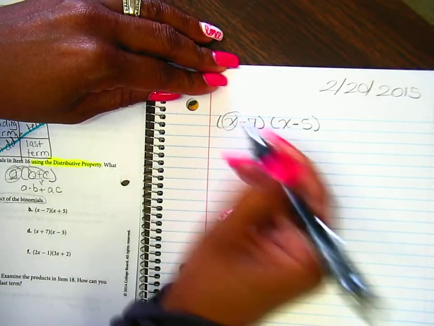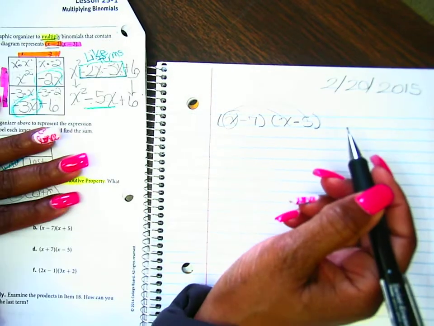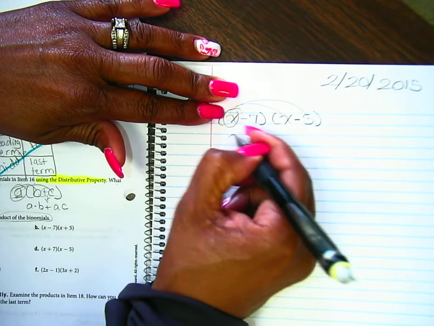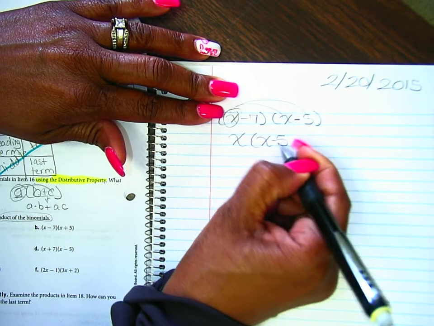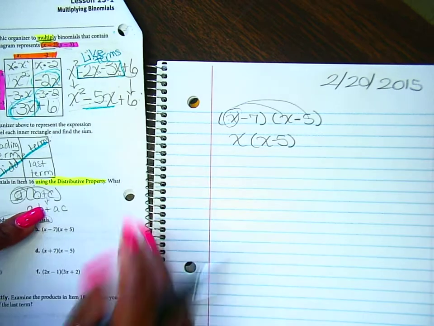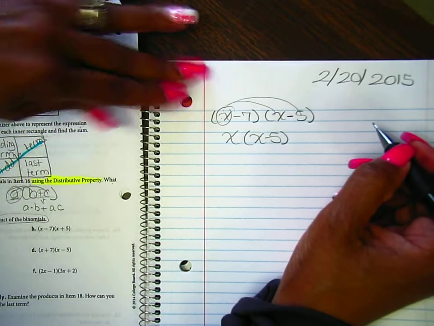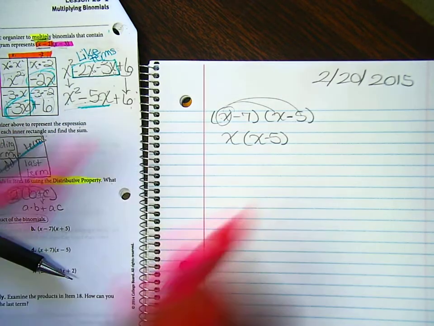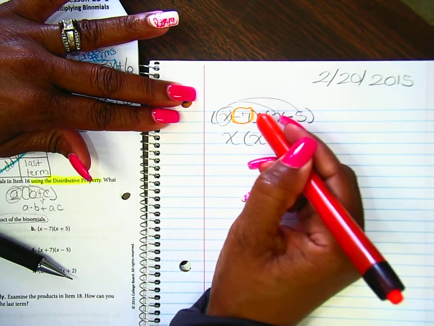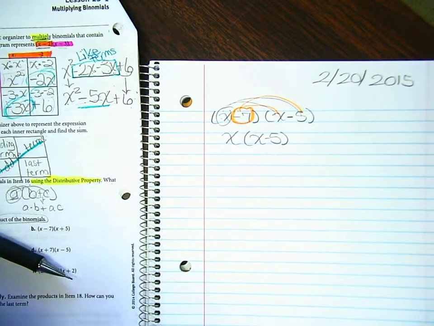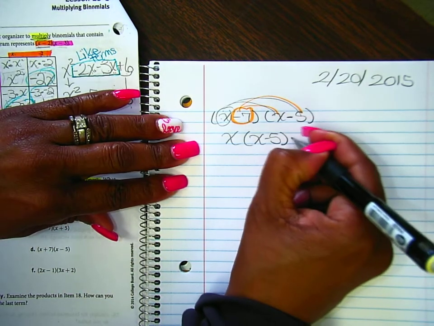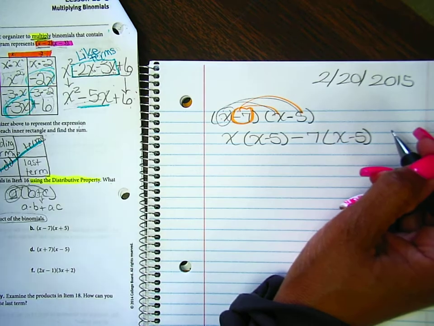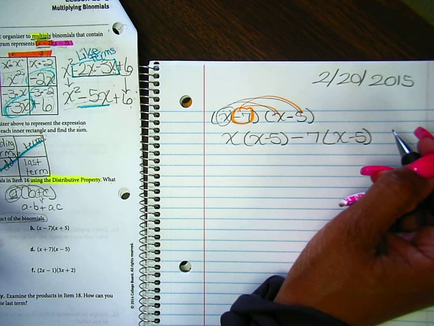So I'm going to take this x and distribute it to each term in that second binomial to get the product. So I'm going to say x times x minus 5, set up as the distributive property. Then I will do the same with the negative 7. So the negative 7 will go with the x and the negative 5 as well. So I'm going to say negative 7 times x minus 5, rewriting it so you can see the distributive property in action.